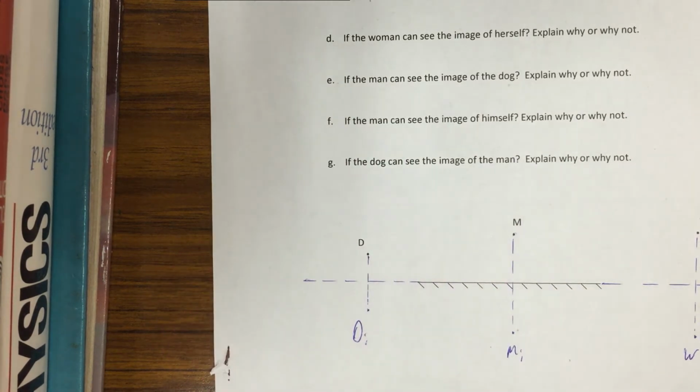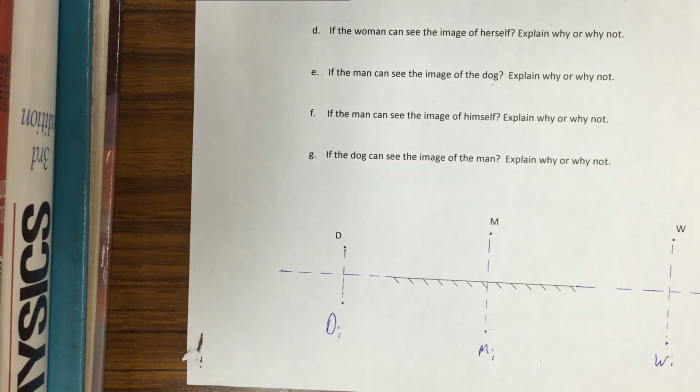Now I can start to answer these questions about do you see this or don't you see this? But we have to recognize, how do we know if we see something? This we did the other day. How can someone see something? What's the key? Yes, sir. Light and eyes. Light has to be able to come to the eye, but in order for it to create an image, that light has to come from where? It actually has to come from the mirror, right? So there has to be a path between the eye and the image that crosses the mirror.